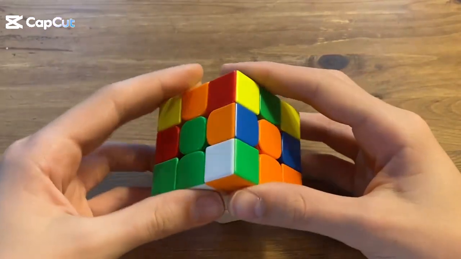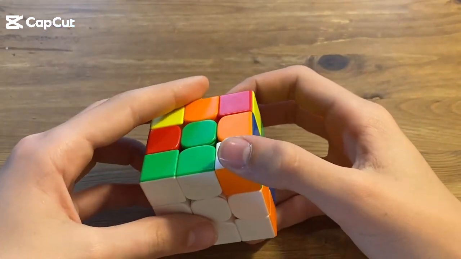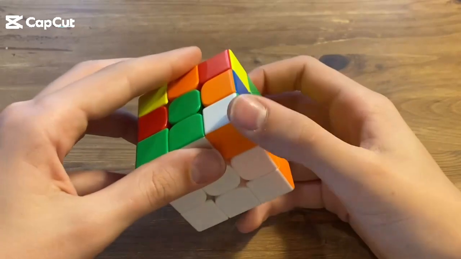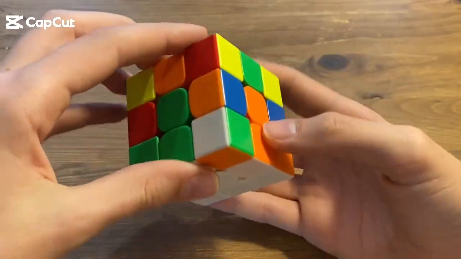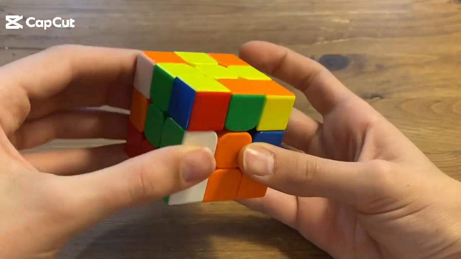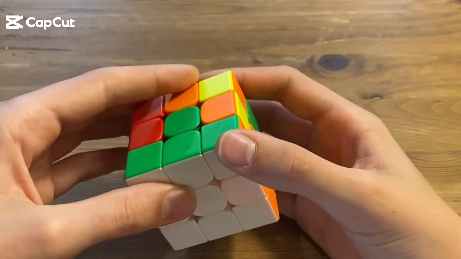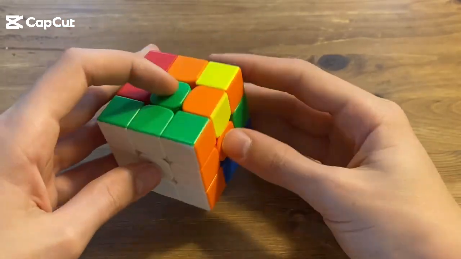Your corners are not solved unless they match up with their centers. So this one isn't solved, for example, but this one is. So to solve this one, you're just going to do the algorithms I taught you, and it's solved because it matches the center pieces now.